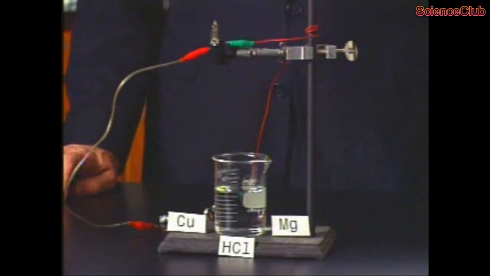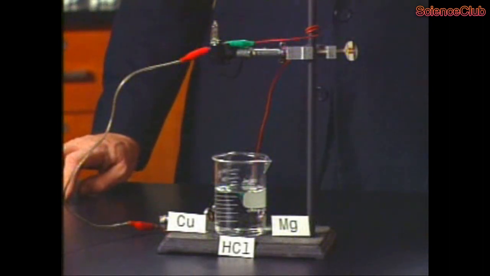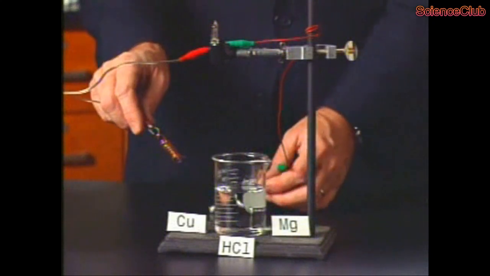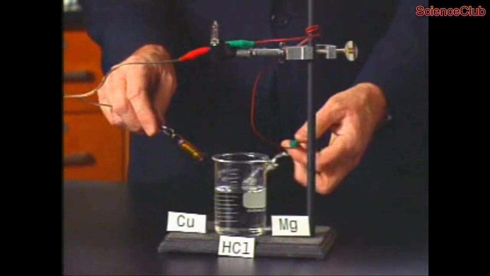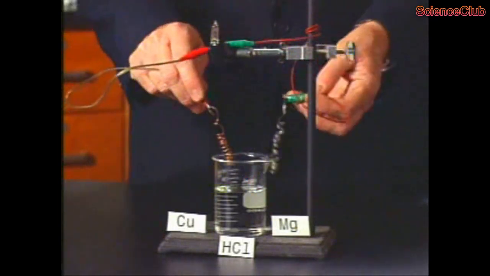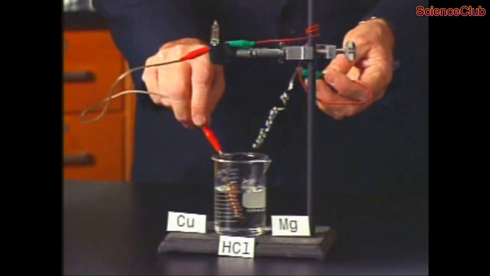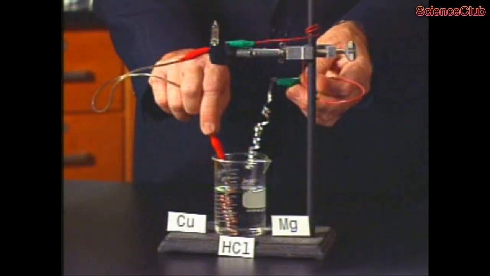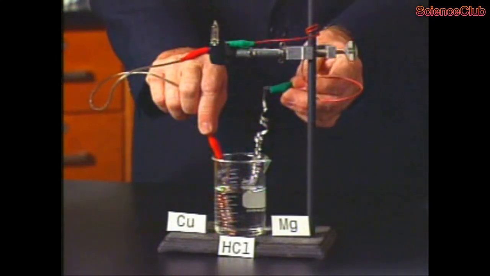To demonstrate that a voltaic cell will generate an electric current, we have a flash bulb attached to a piece of copper wire and a piece of magnesium ribbon. We're going to lower these into hydrochloric acid, first the copper wire and then the magnesium ribbon. An electric current will be generated which will ignite the bulb.